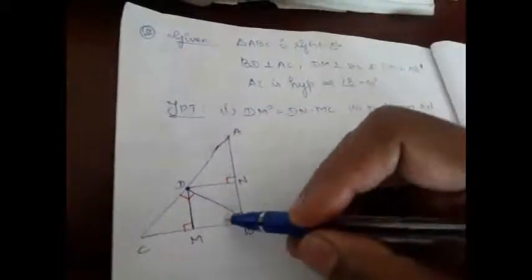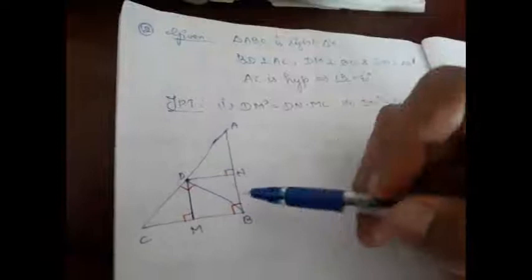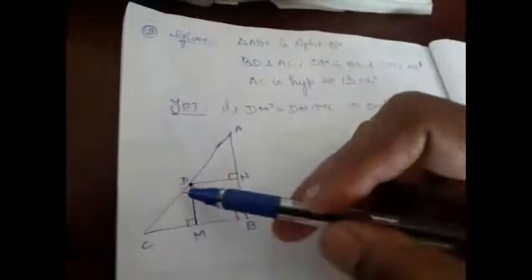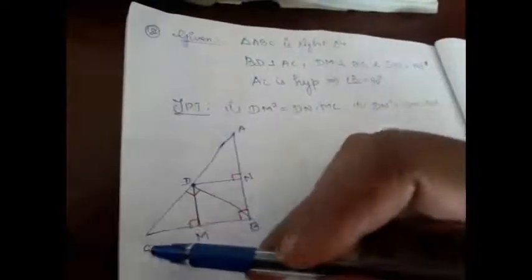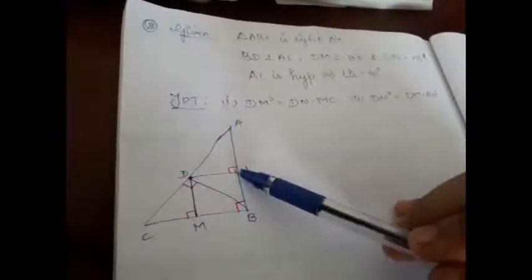So automatically ABC is a right triangle, right angled at B, because AC is the hypotenuse, such that BD is perpendicular to AC, DM is perpendicular to BC, and DN is perpendicular to AB. So every side the perpendicular is being dropped. They asked you to prove DM square equals to DN into MC.